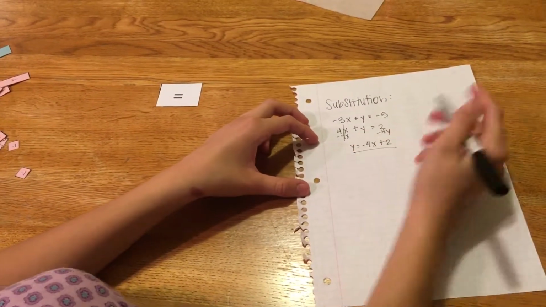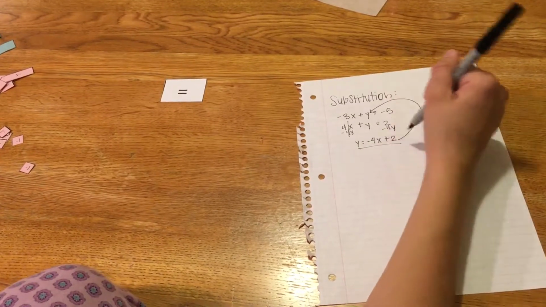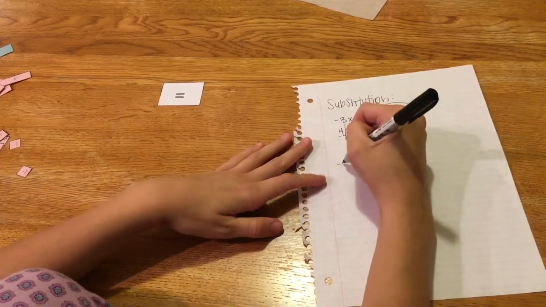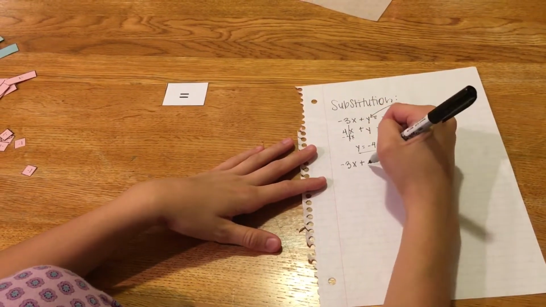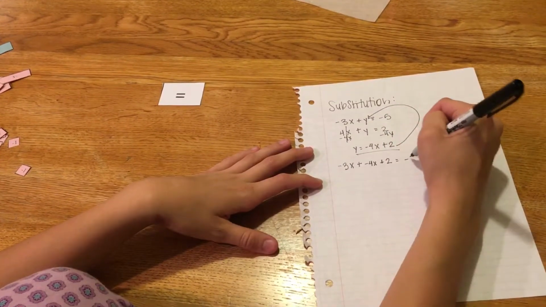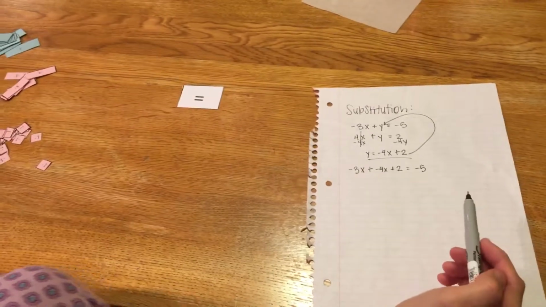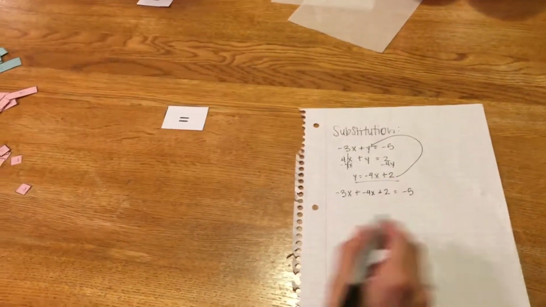We're going to be taking this equation and plugging it into this equation. So since y equals negative 4x plus 2, we're going to be plugging this into y. So this is going to be our new equation. Negative 3x plus negative 4x plus 2 equals negative 5. You could just say minus 4x. It's the same thing as adding a negative, or you could just subtract. Okay, so this is our new equation.